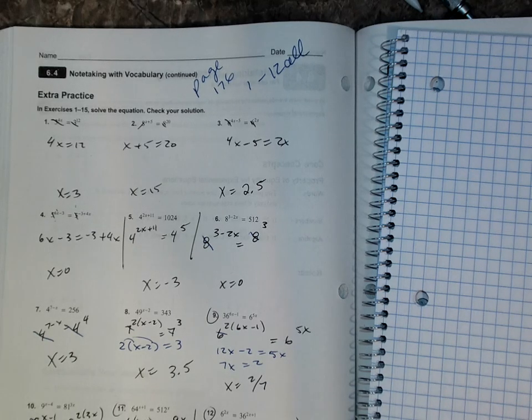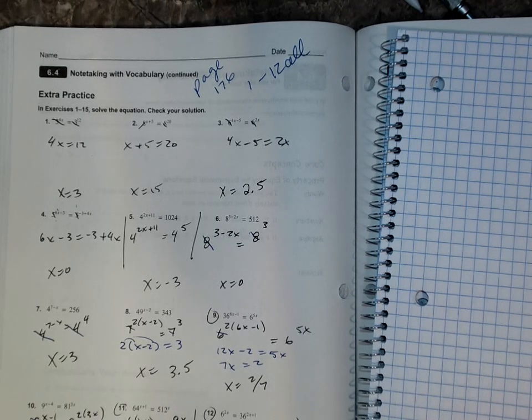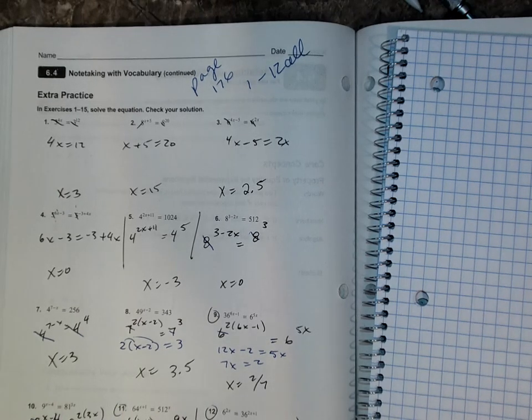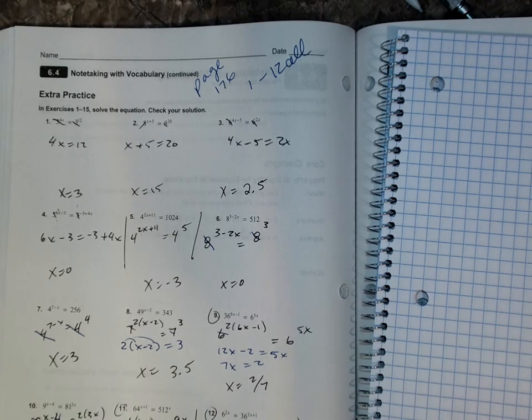Same base, I can cross that out and have x minus 1 equals 4x. I subtract x, I get 5x equals negative 4. Divide by 5, I get negative 4/5.